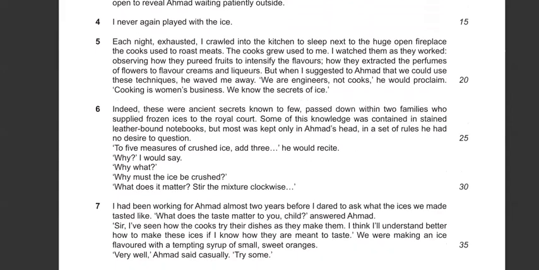Moving on to paragraph number 5. Paragraph number 5 says that each night, exhausted, I crawled into the kitchen to sleep next to the huge open fireplace the cooks used to roast meats. The cooks grew used to me.